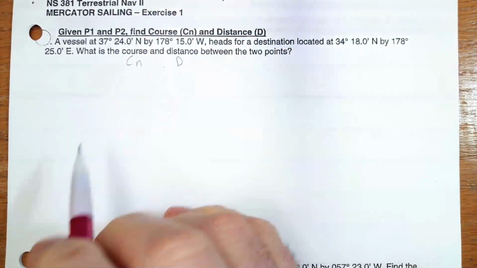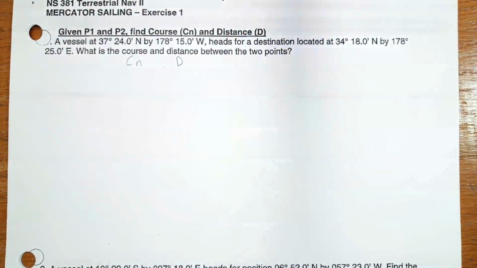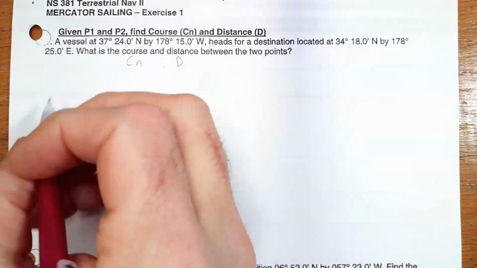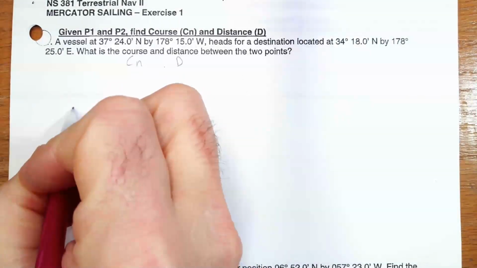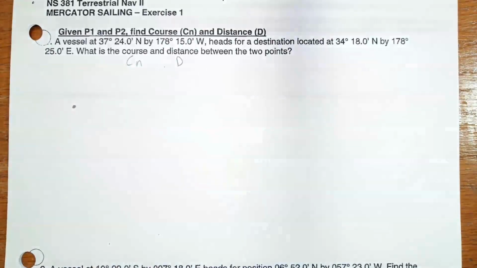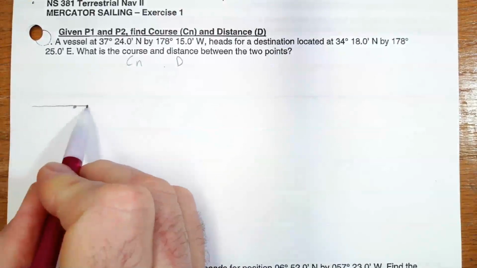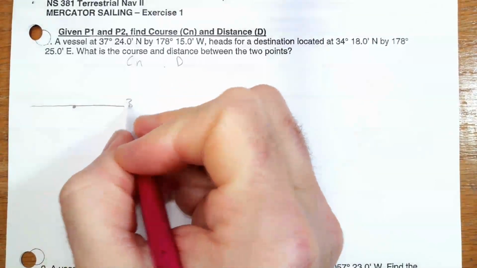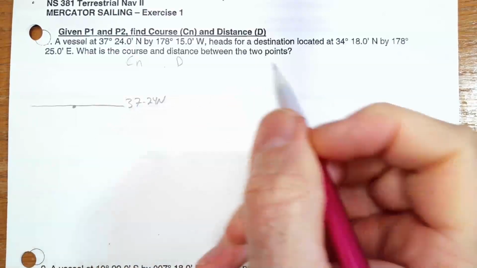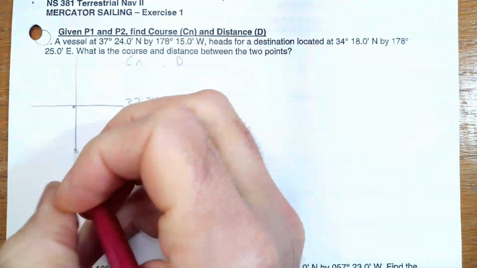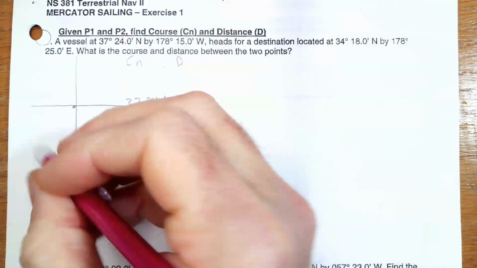Okay? So what I'm going to do now is I'm going to draw the triangle. And this is going to help me out to figure out various calculations that I'm going to need to do. So 37 north, 178 west. All right? So I'm going to start off with a little dot here. And that essentially represents where I'm leaving from. That's my point of departure. So that dot right there is going to be 37 north, and that would be the latitude, and the longitude would be 178.15 west.